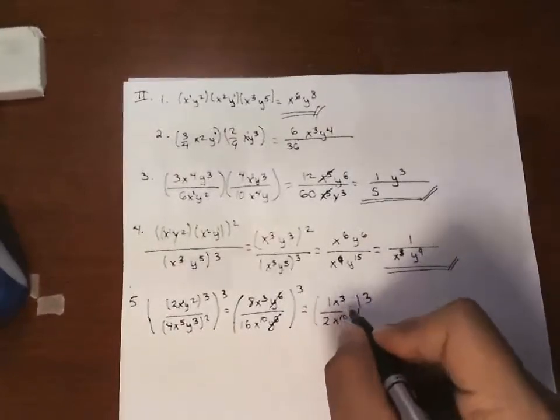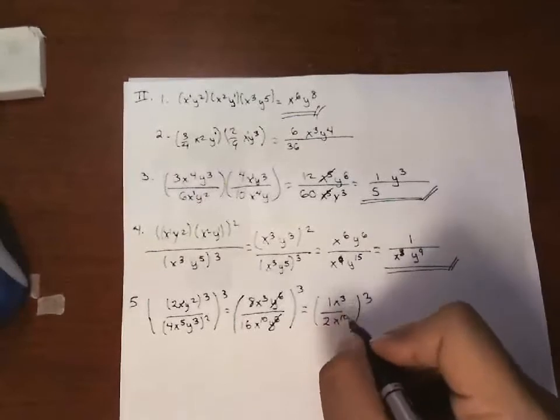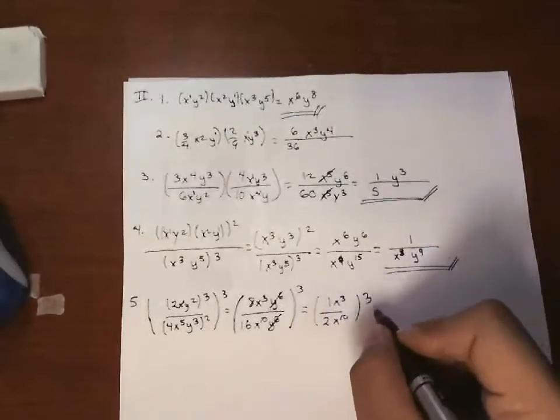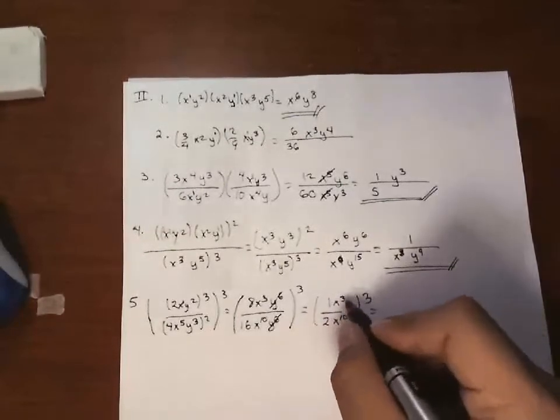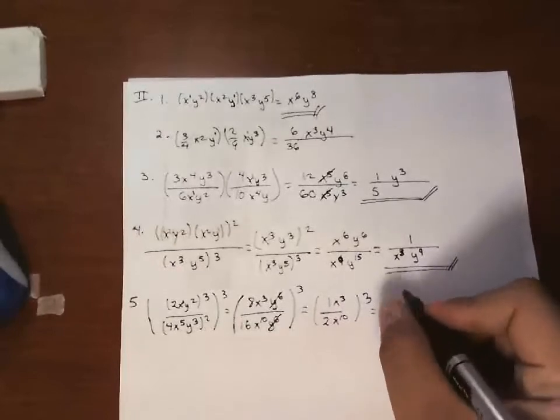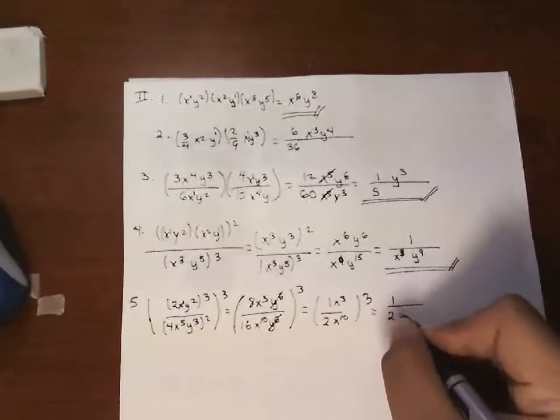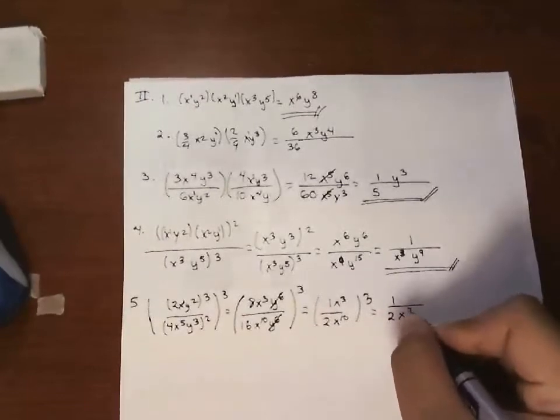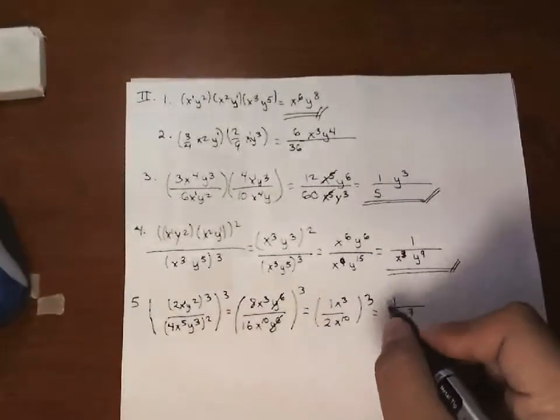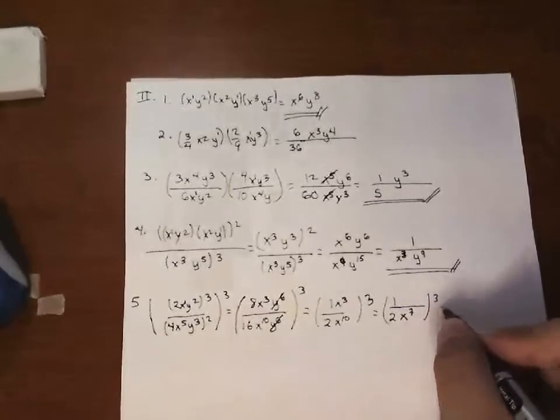we can also make this into one term. So remember, 3 minus 10 equals minus 7. So to avoid negative numbers, we leave it on the bottom. Minus 7, all this to the cube.